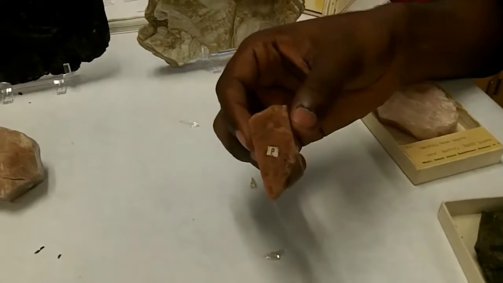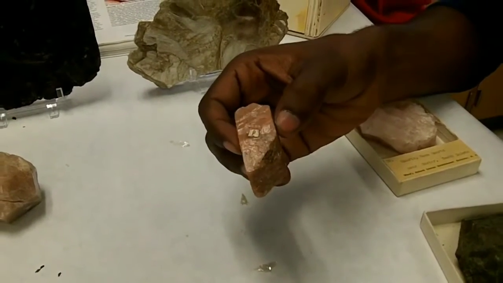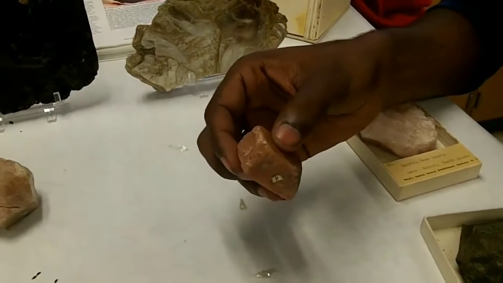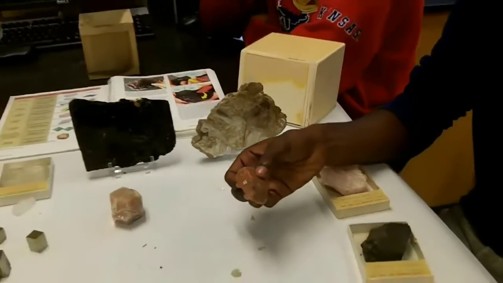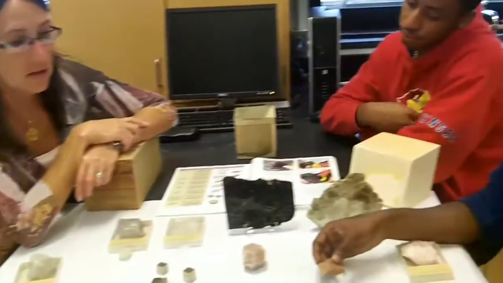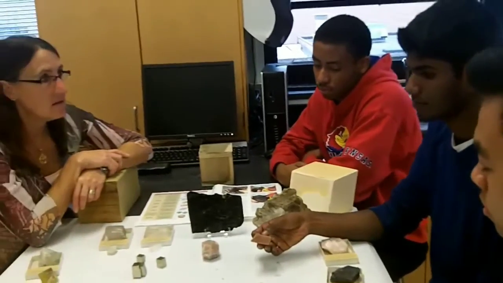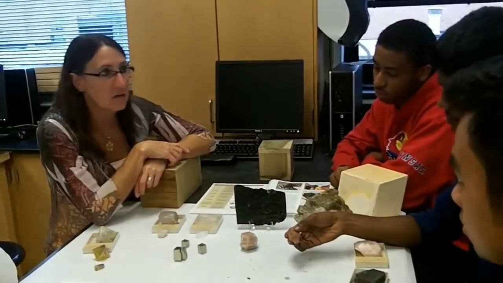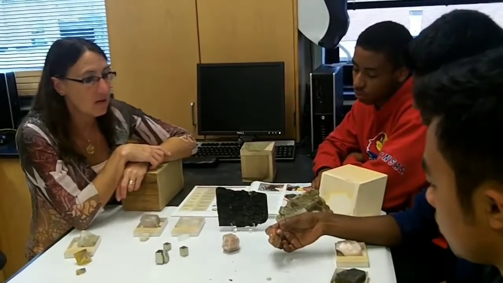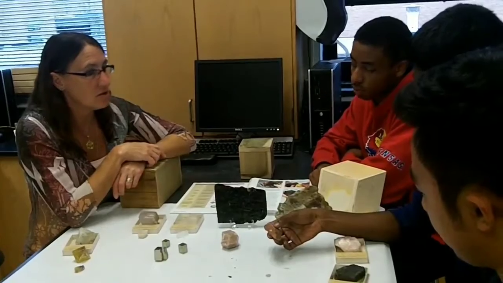Look at the ends and see if it has the same luster on the ends as it does on the cleavage faces. It doesn't. How is it different? The parallel sides are all a little bit more shiny, and the other two sides are not. Okay, so the parallel sides would be non-metallic and glassy, and the ends are a little bit more towards the waxy or the dull side. So that's another way you can tell that has two directions of cleavage.